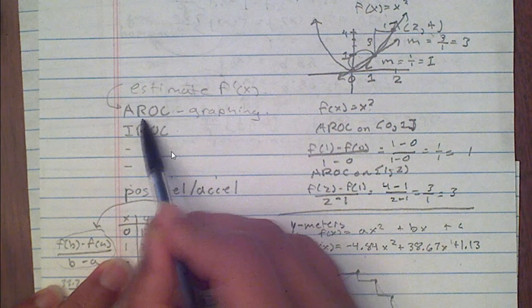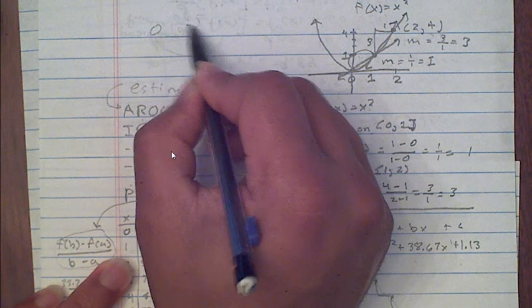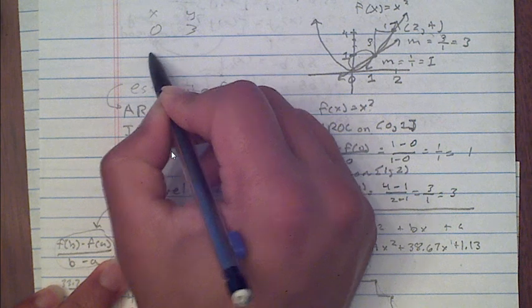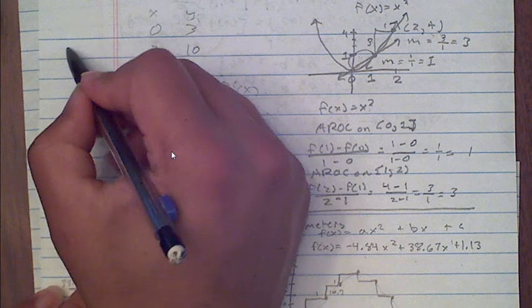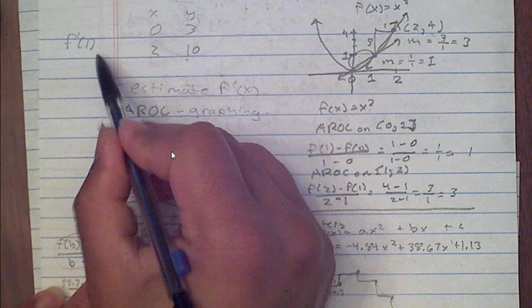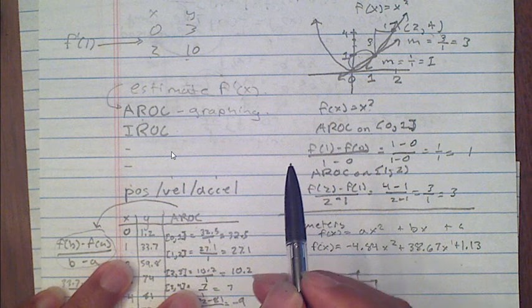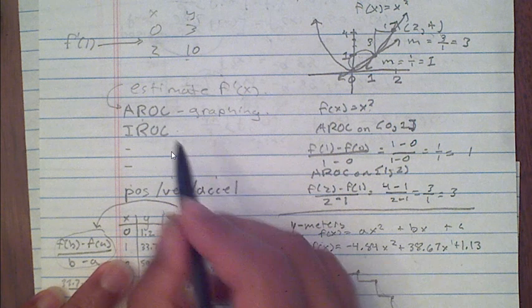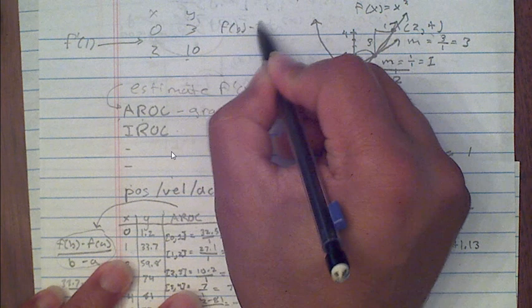So if I have the points (0, 3) and (2, 10), and I want to estimate f prime of 1, it's between 0 and 2. All I need to do is an average rate of change formula: f of b minus f of a over b minus a.